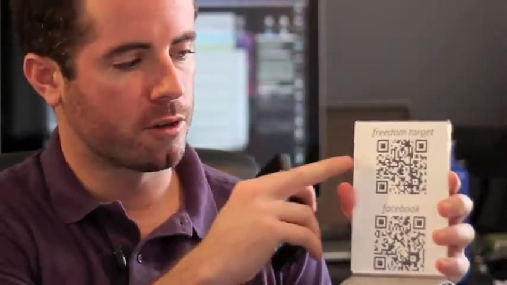So let me show you an example of what a QR code is here. I've printed off two QR codes, and you can go to any website. There are all sorts of QR code generation tools online that run right from a website. I've created two here. The first one at the top will take you to my blog, freedomtarget.com. The second QR code is set up to go to my Facebook page. So I've just gone to a website, created these, and printed them off.